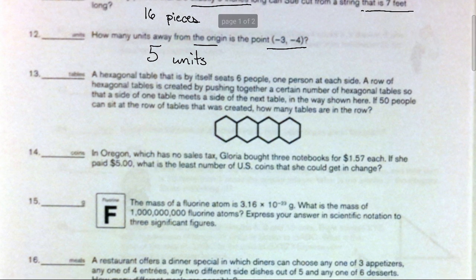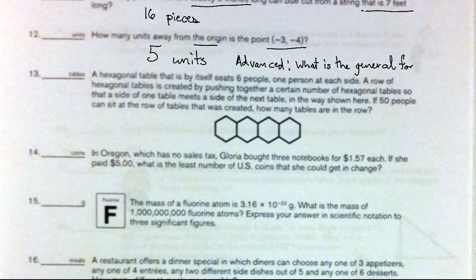And so how about advanced? What is the general formula for the distance between any 2 points?